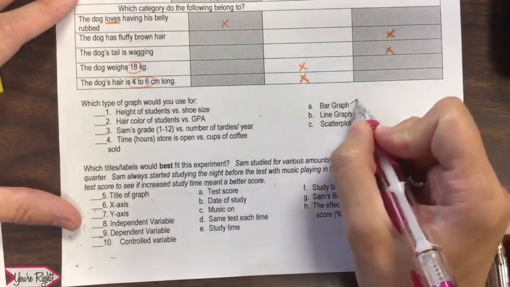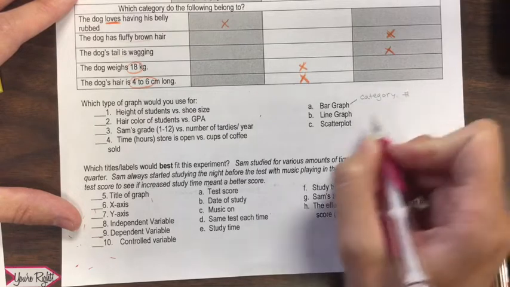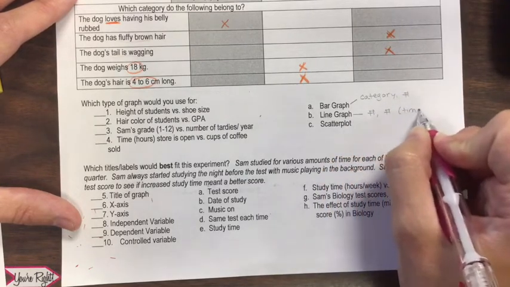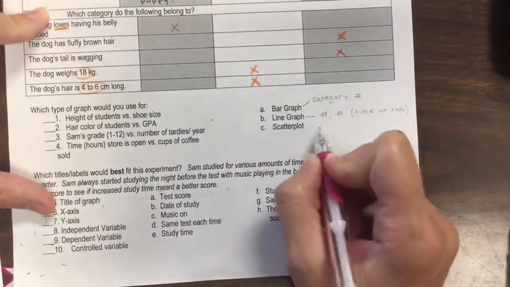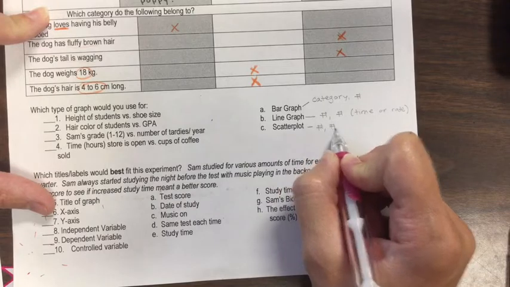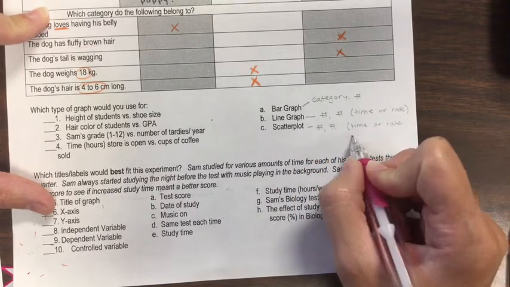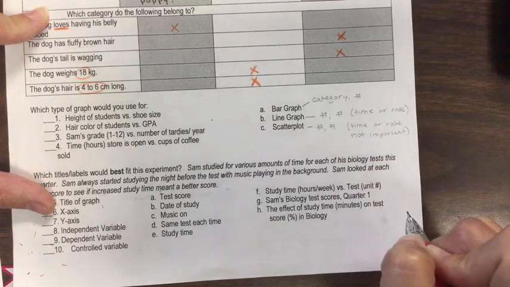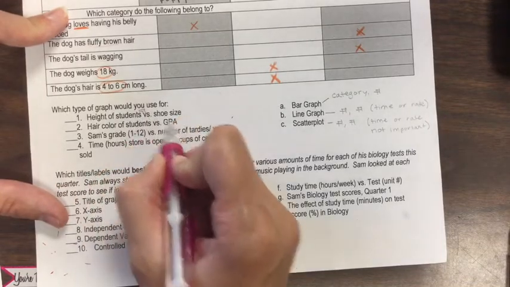Types of graphs are really confusing, so here's a tip. If you have two variables, one is a category, the other one is a number, you're going to assign that to a bar graph. You use a line graph if you have numbers for each variable, but one of the variables is associated with time or rate or speed. You use a scatter plot if both of your variables are numbers, but time is not important in that lab. You're not trying to track progress over time.